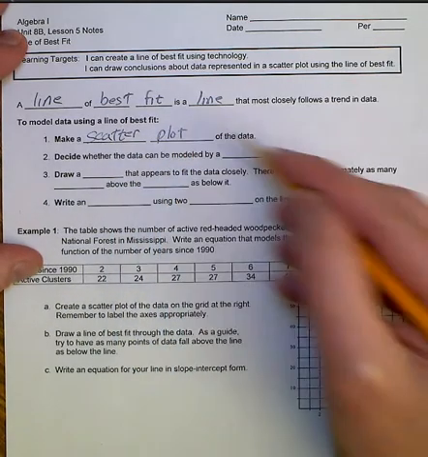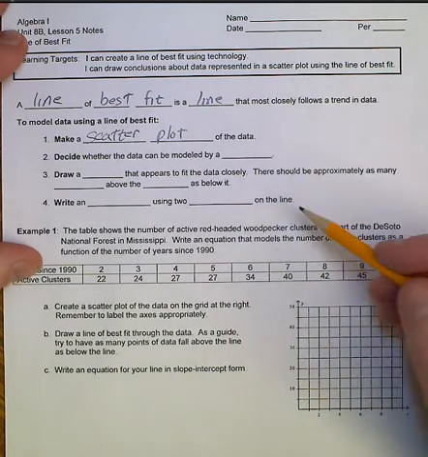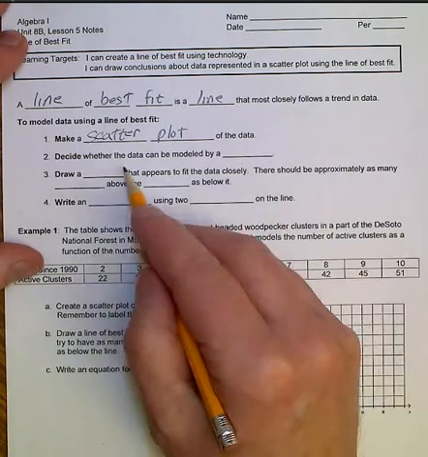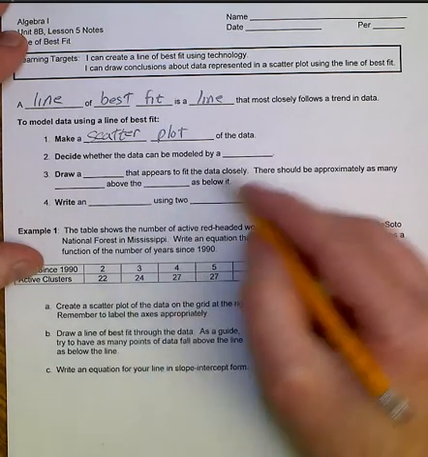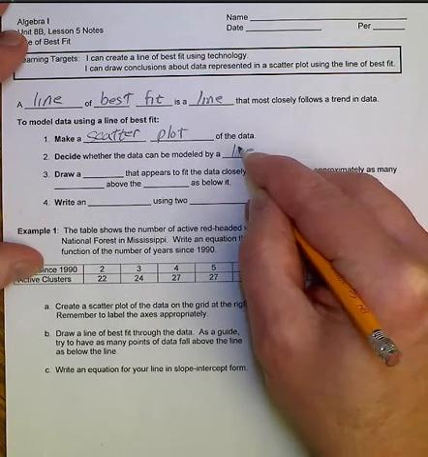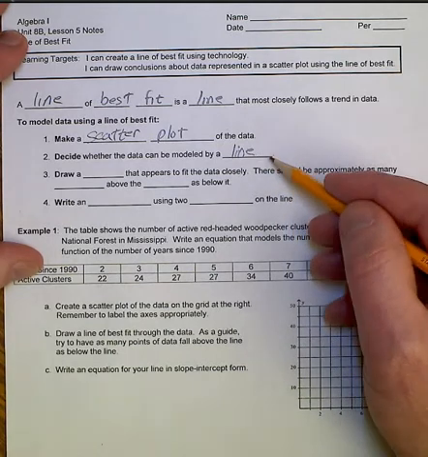Okay, and today we're going to do them by hand, but then we're going to show you again how to do the line of best fit with technology, but we'll do a couple by hand. Then we're going to decide whether the data can be modeled by a line. So positive correlation, negative correlation, we can model that by a line. No correlation, we can't do that.